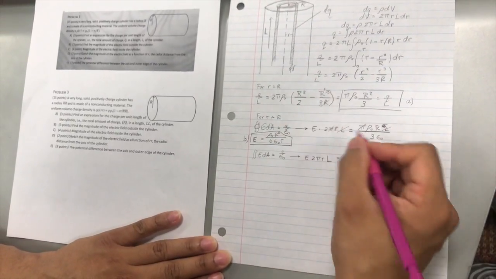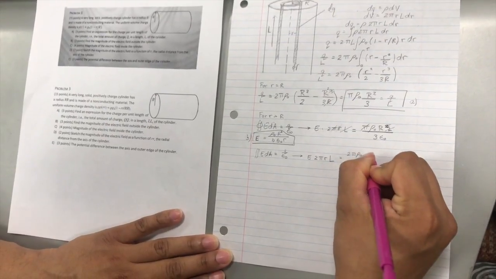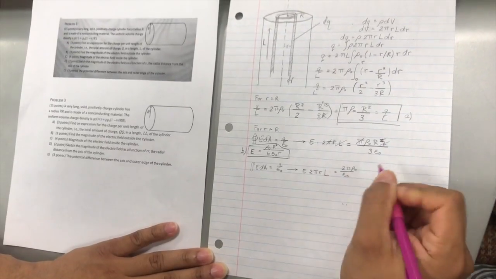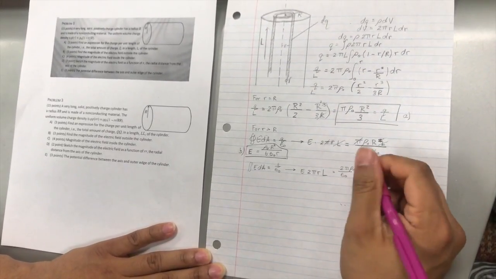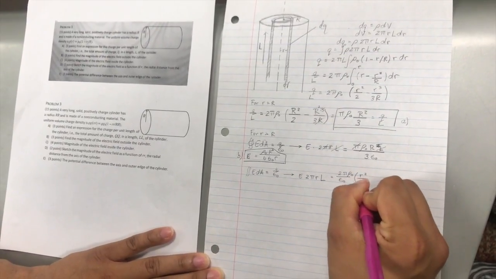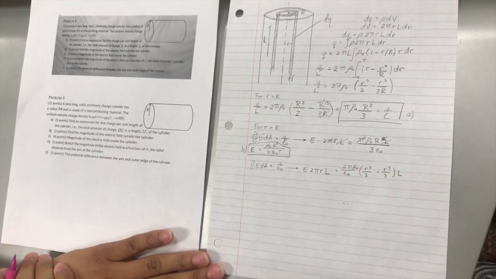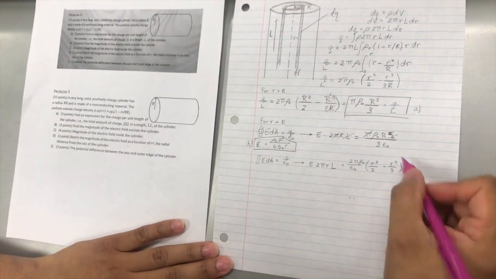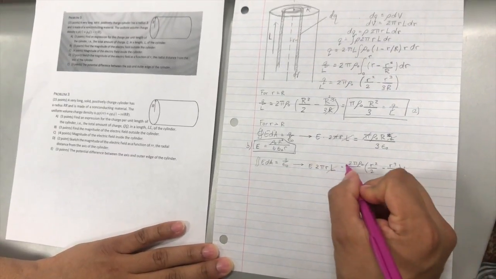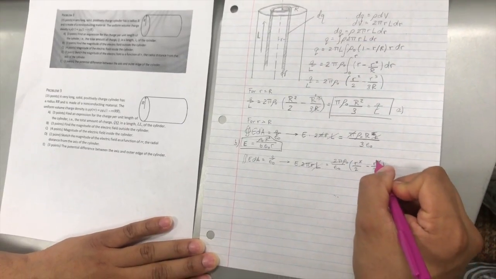Remember, moving the L back, this will give us 2 pi rho divided by epsilon naught times r squared over 2 minus r cubed over 3L. Now, here we can cancel many things actually. We have the L and we have 2 pi cancels and one of the r's cancels. This becomes 2.